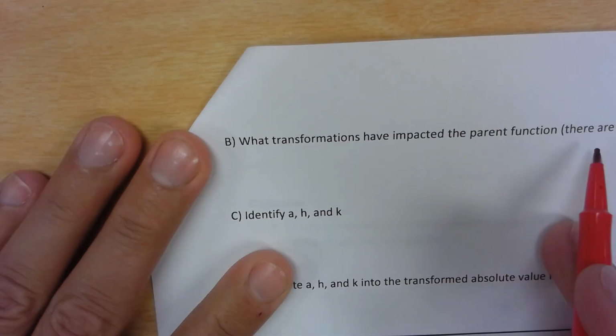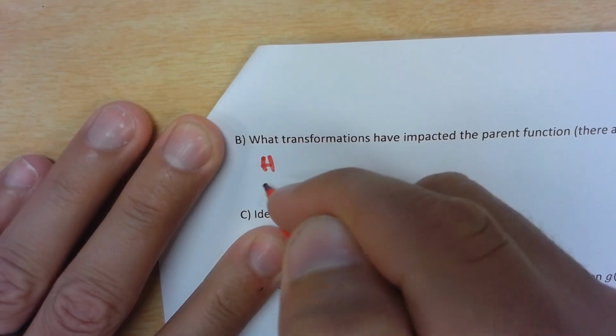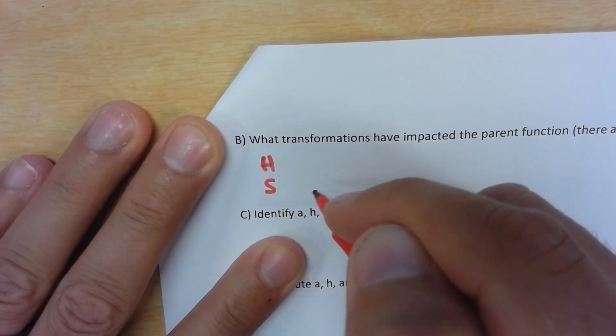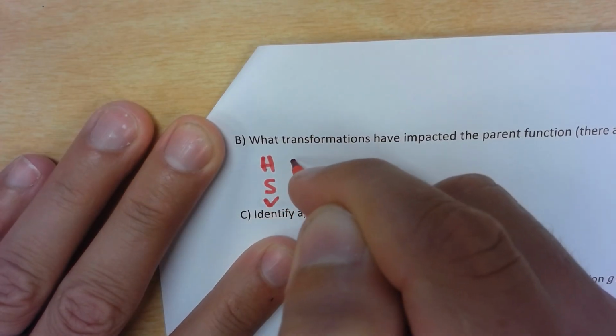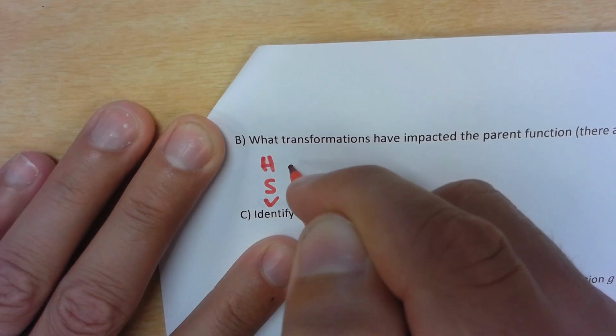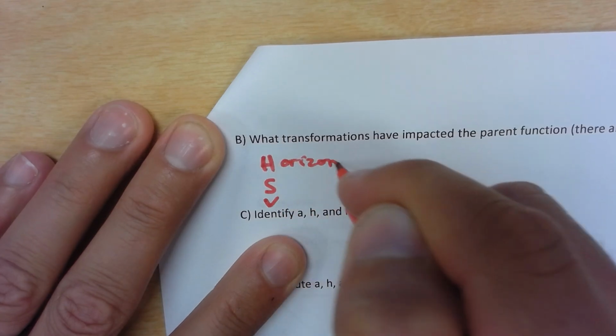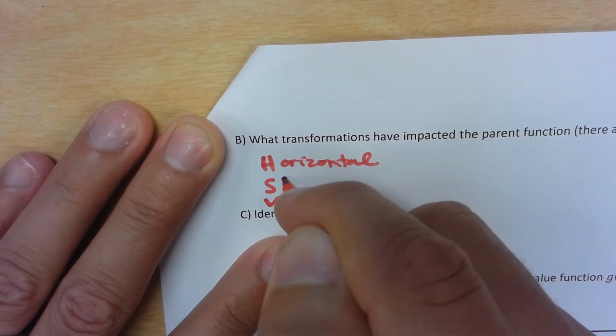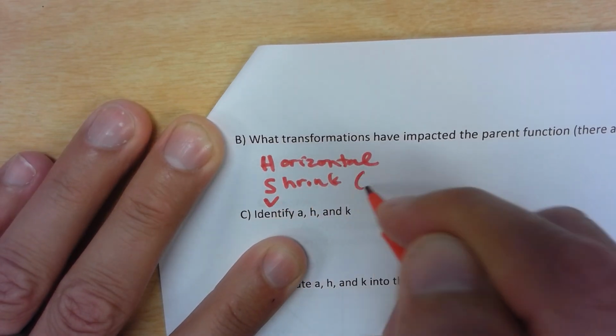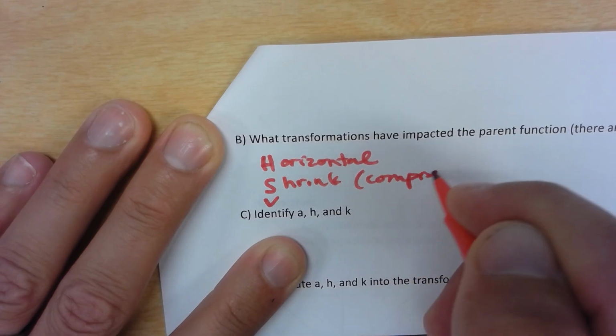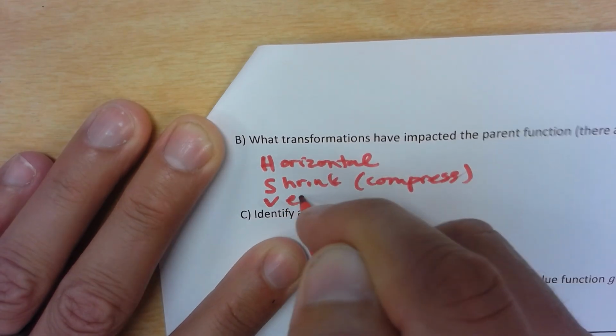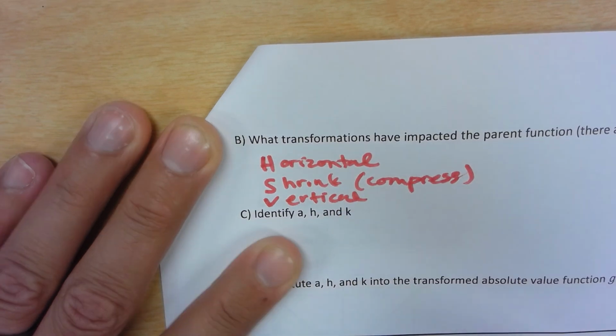Oh, we answered all these questions on the previous page, didn't we? What transformations have impacted? There are 3. That was an H, an S, and a V. So that was a horizontal translation. It was a shrink, which was a compression, and there was a vertical. The only one there wasn't was a reflection.